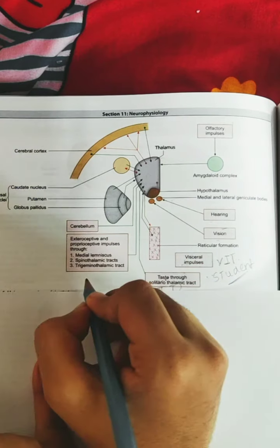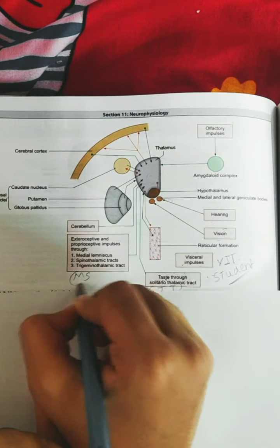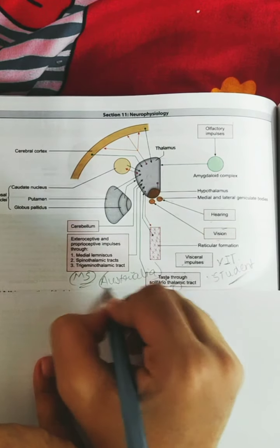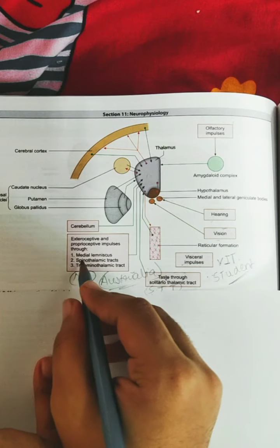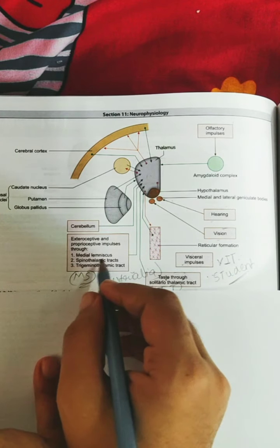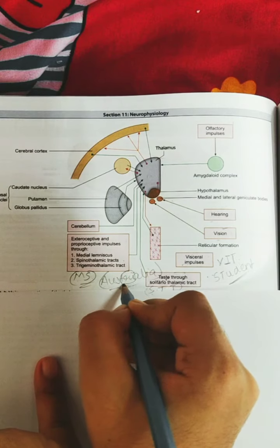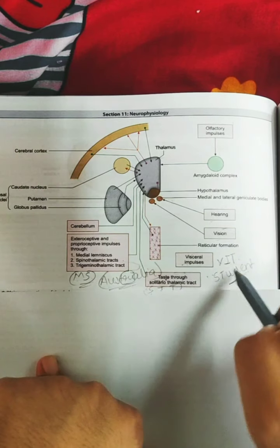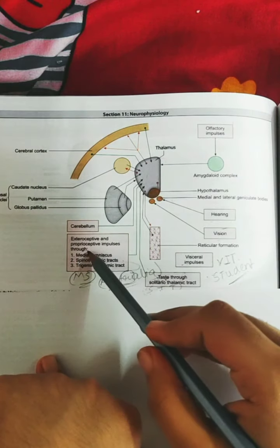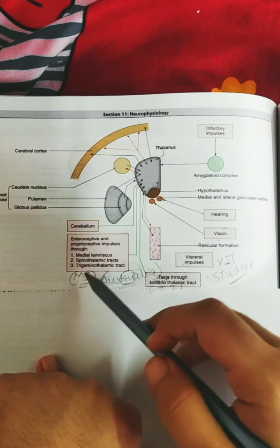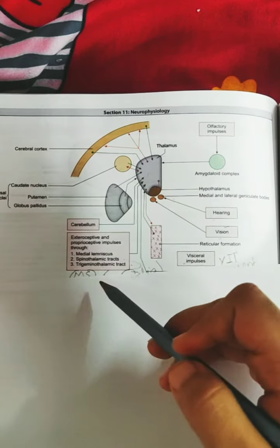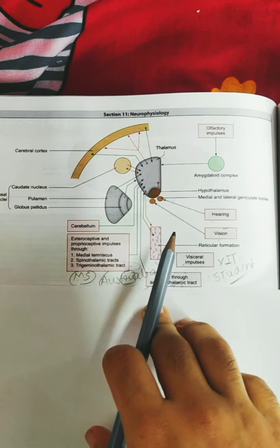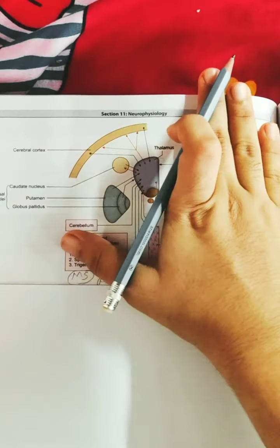Then what happens, he did MS in Australia. So to remember MS, you have medial lemniscus. S is for spinothalamic tract. Australia: trigeminothalamic tract. So VIT student, after that he went to do MS in Australia. MS means medial lemniscus. And S means spinothalamic tract, ST tract. And to study further, like education, he went to Australia. Tree is for trigeminothalamic tract. So this much I guess you have understood.